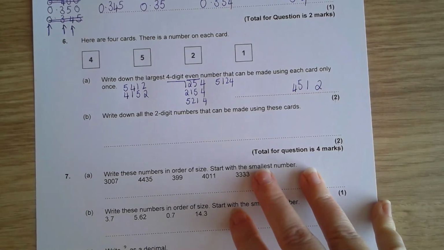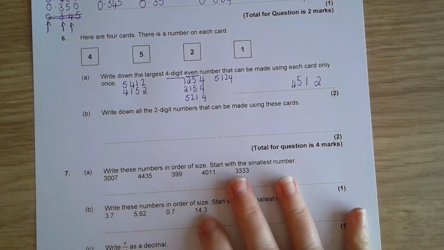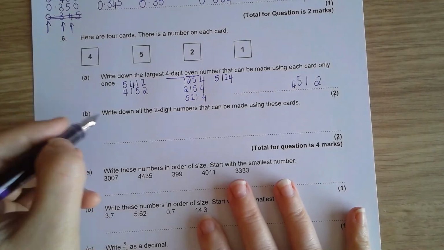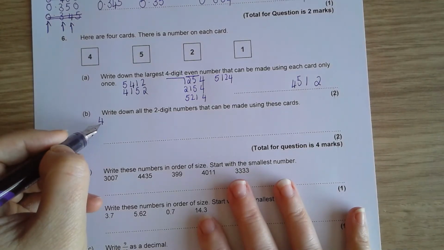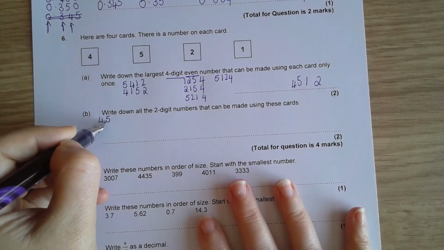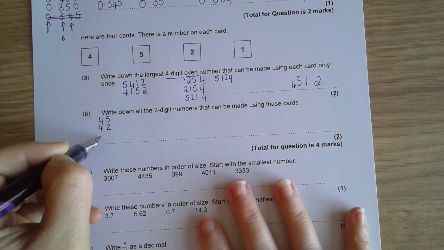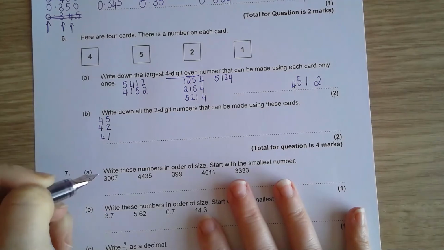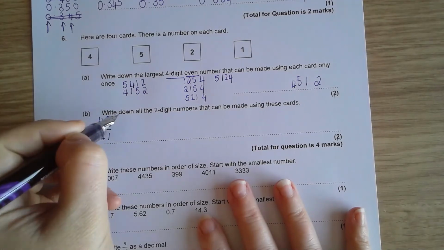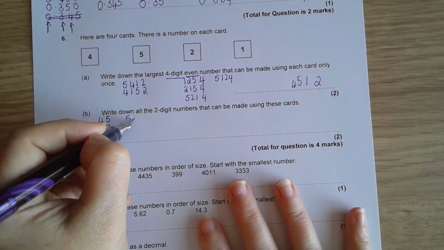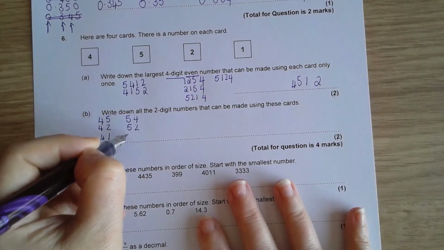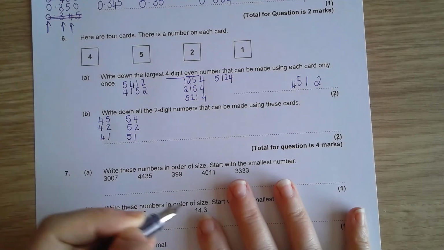Then it asks you to write down all the 2-digit numbers that can be used using these cards. So I'm going to start with the number 4, so I can match the 4 with the 5, the 4 with the 2, and the 4 with the 1. Then I'm going to move on to the next number. I can match the 5 with the 4, the 5 with the 2, and the 5 with the 1.